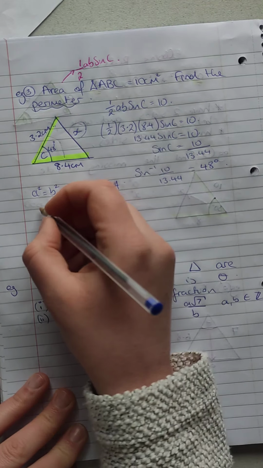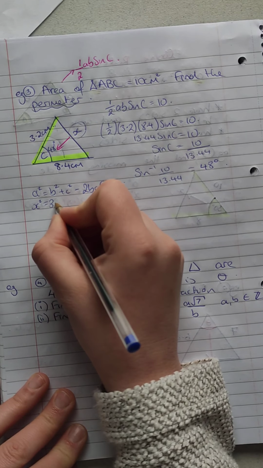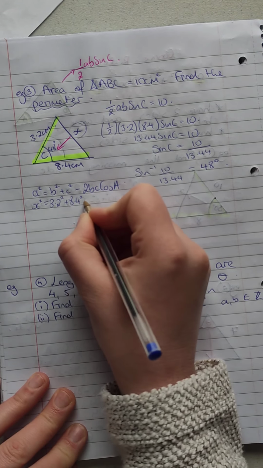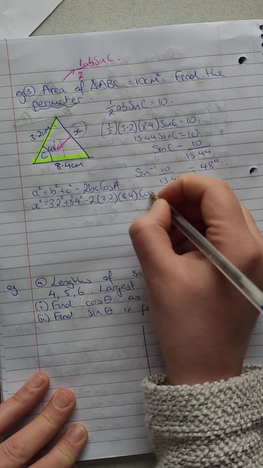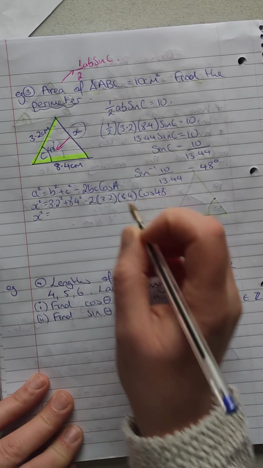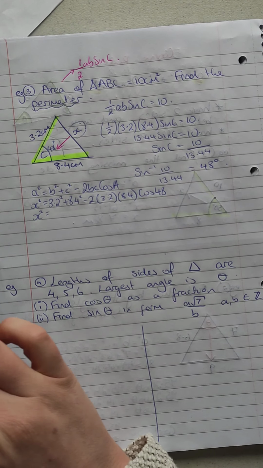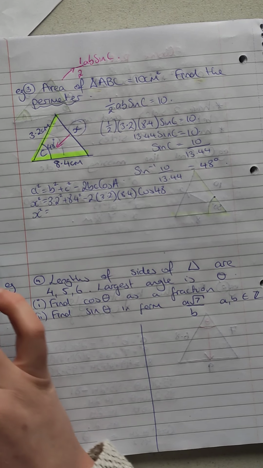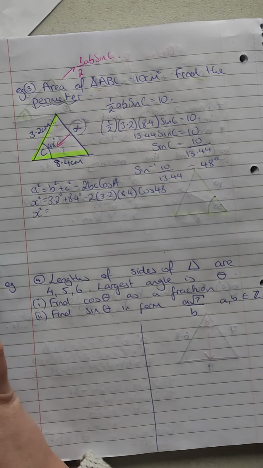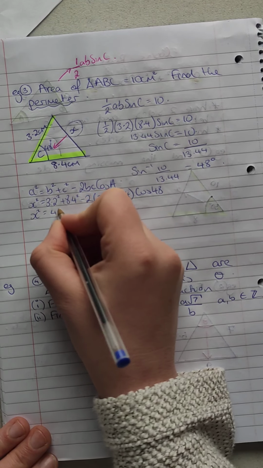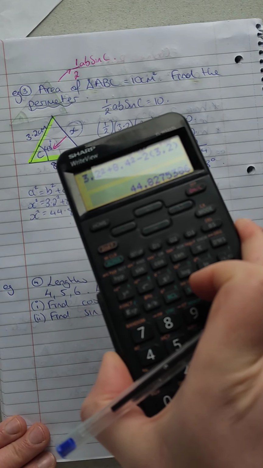Fill it in. This one is going by itself. X squared equals, because this is the angle I'm using, 3.2 squared plus 8.4 squared minus twice 3.2 and an 8.4 and the cos of 48. Can I put the whole lot of this into my calculator? Yes, you can, because they have the angle. So 3.2 squared plus 8.4 squared minus 2 by 3.2 by 8.4 by the cos of 48 equals 44.83. Leave that long number up on your calculator.